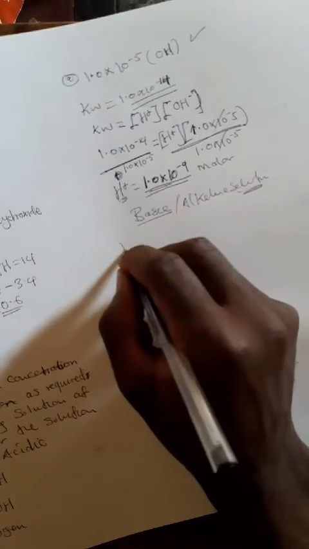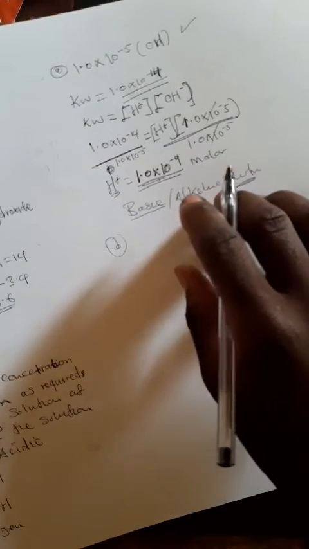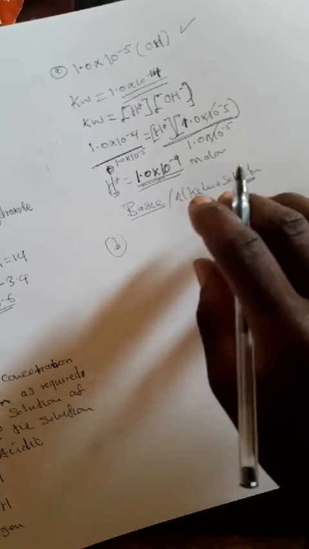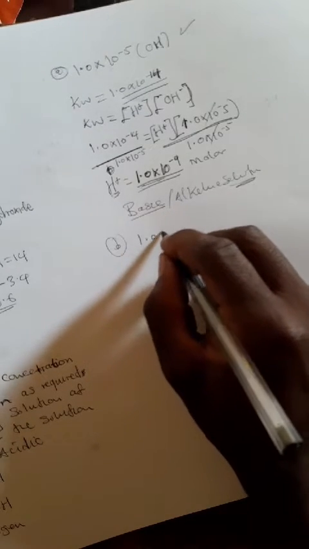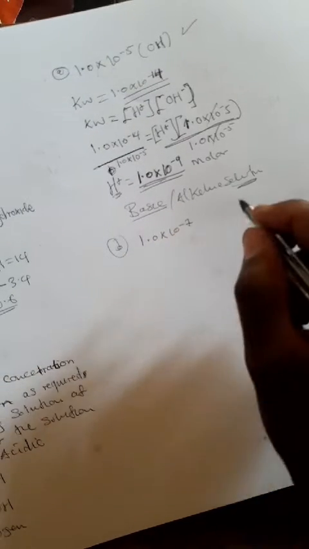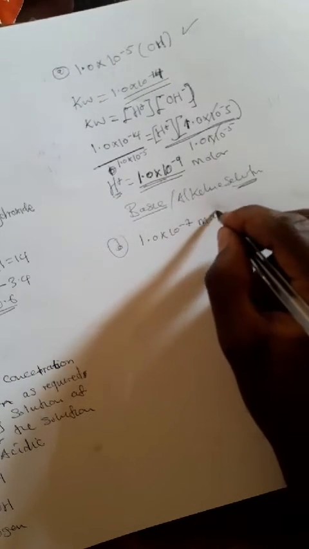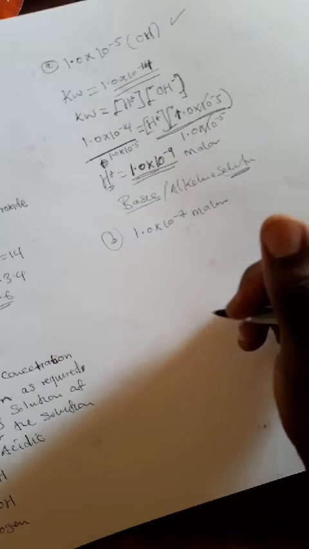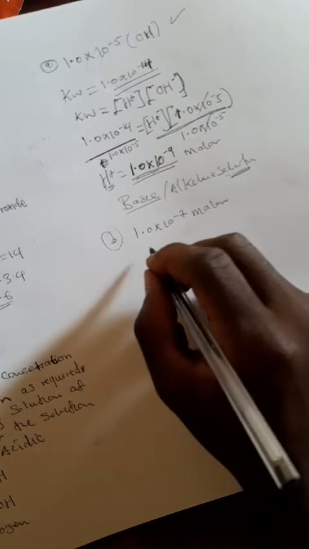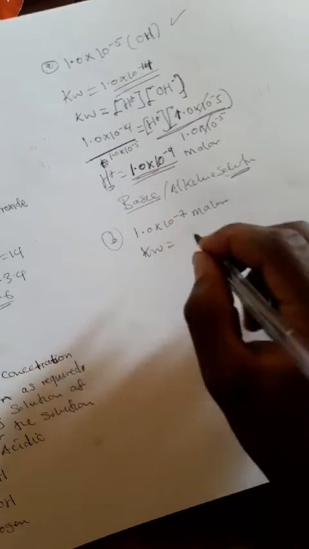Let's go to B. What are we having here? We have hydroxide again, so hydroxide of 1.0 times 10 to the power negative 7 molar. We want to find the hydrogen ions. So we are going to use the same formula.